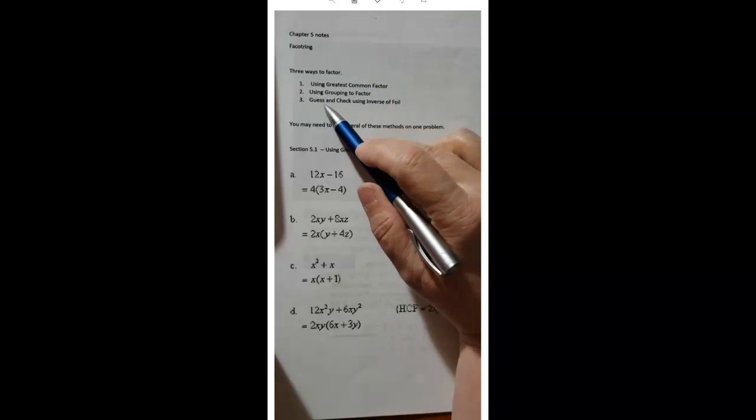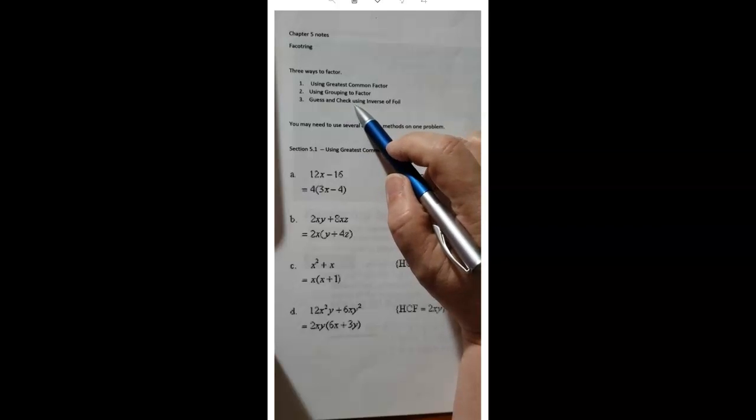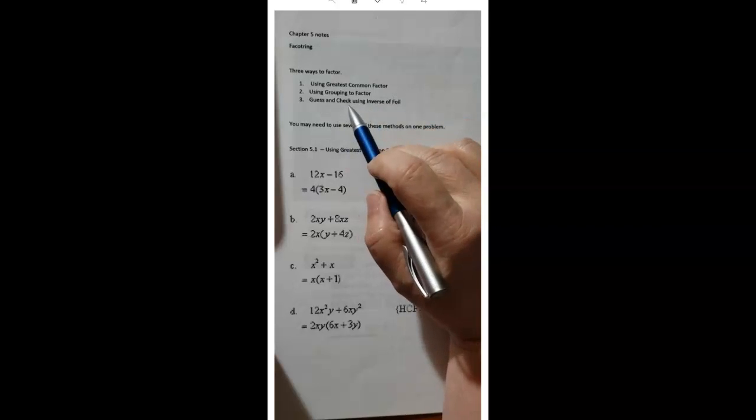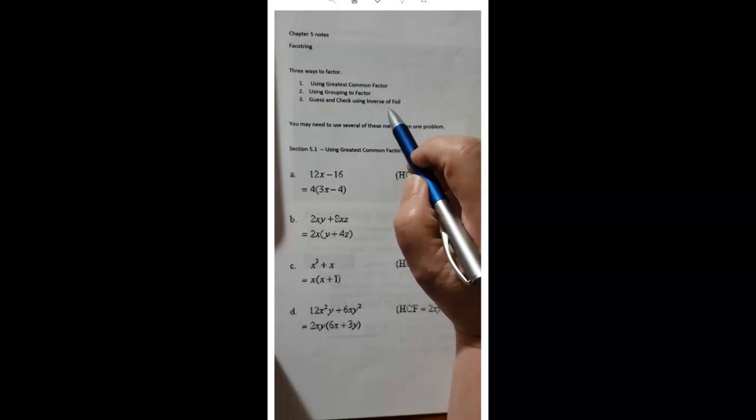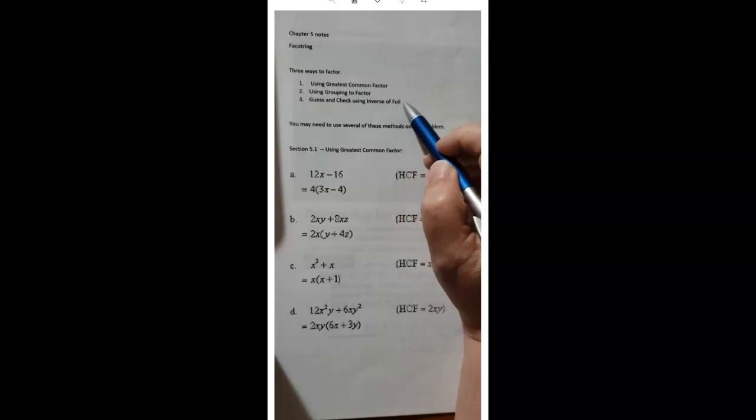And then there's one called guess and check. There's a lot of different methods for this one. I'm going to use guess and check, which is sort of involving the inverse of FOIL to do that. And then the last thing that we're going to do is put all 3 of those together on one problem. So, greatest common factor, factor by grouping, guess and check. Those are the 3 things that we need to know. Now all we need to know is which problems do we do those on.